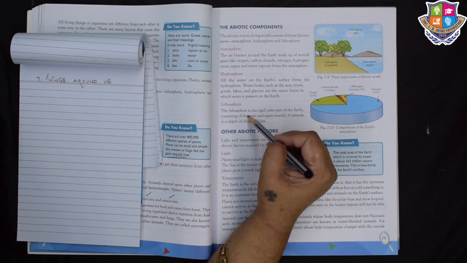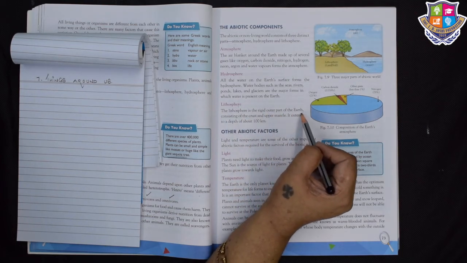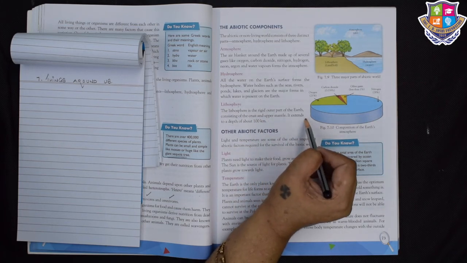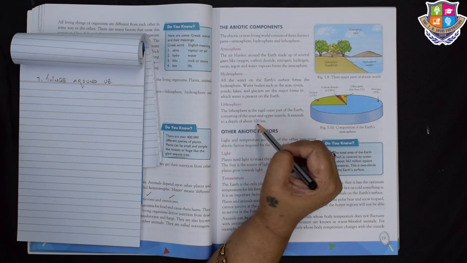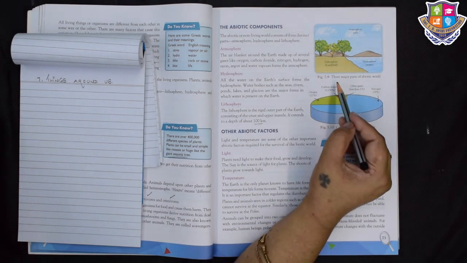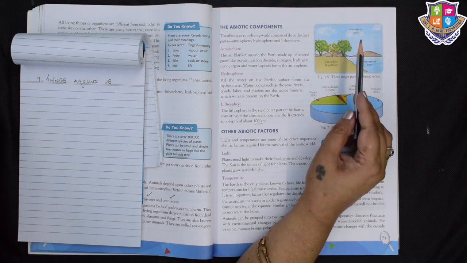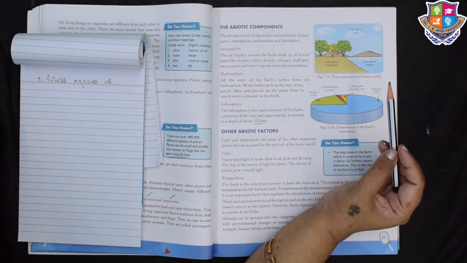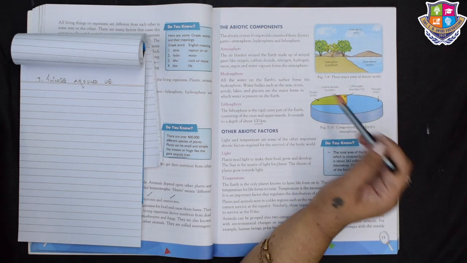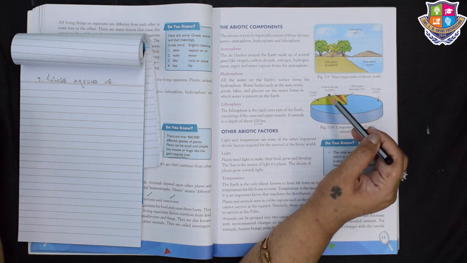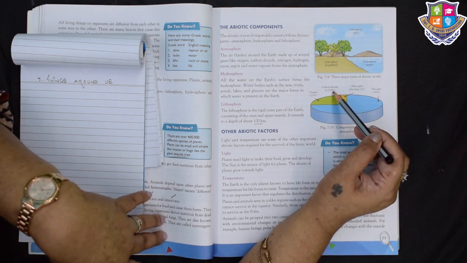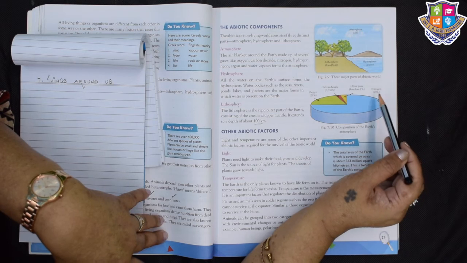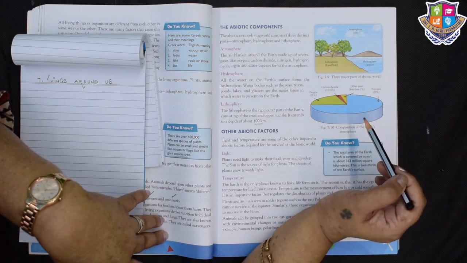Now let's see what the lithosphere is. The lithosphere is the rigid outer part of the earth consisting of the crust and upper mantle. It extends to a depth of about 100 kilometers. Now, which are the three major parts of the abiotic world? That is the lithosphere, hydrosphere and the atmosphere. Okay, now what's the composition of the atmosphere? That's 21% oxygen, 0.038% carbon dioxide. Other gases are less than 1% and 78% is nitrogen.